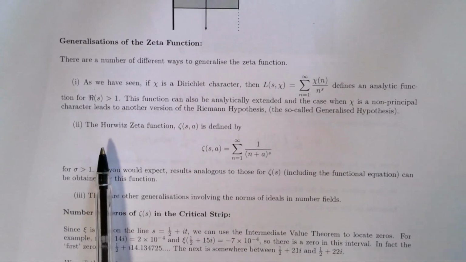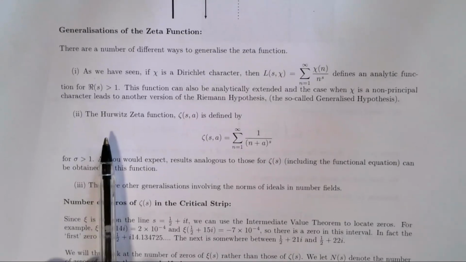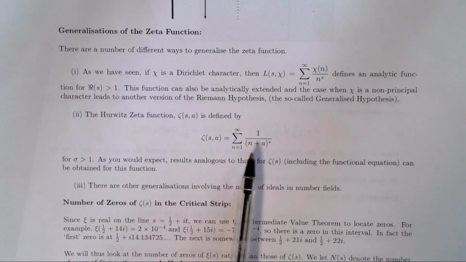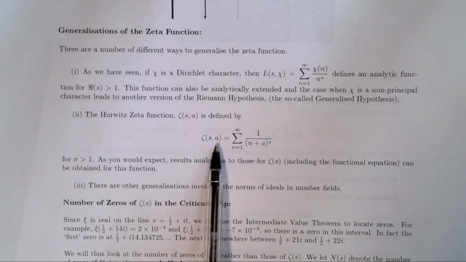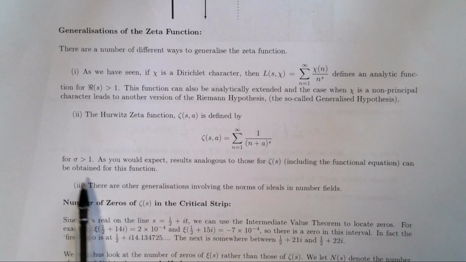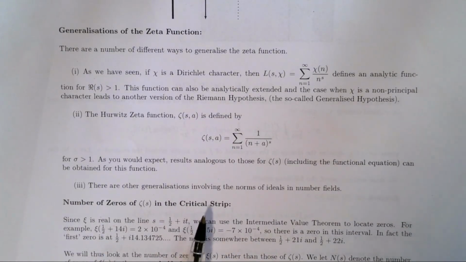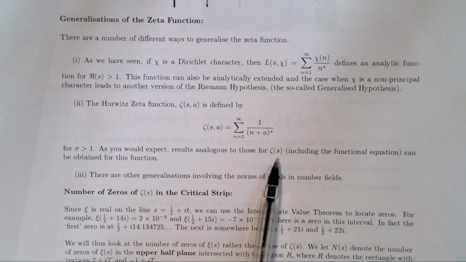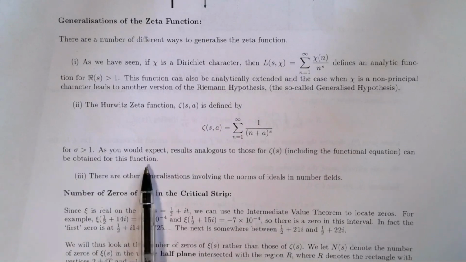Another generalization of this is the so-called Hurwitz zeta function, where in place of 1 on n to the s you get n plus a, so you add another parameter in. So if a is 0, you just get back to the zeta function. This has also been well studied, and again for sigma bigger than 1 this converges. So as you would expect, the results analogous for zeta of s, including a functional equation, can be obtained for this function, and you can look up books on this.